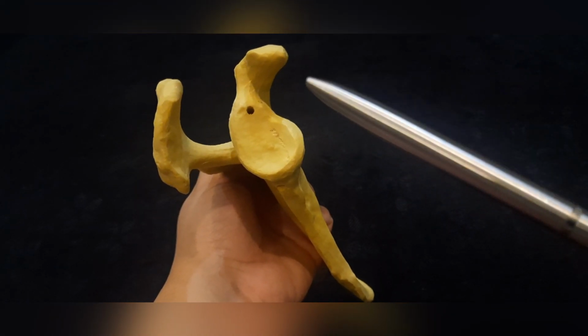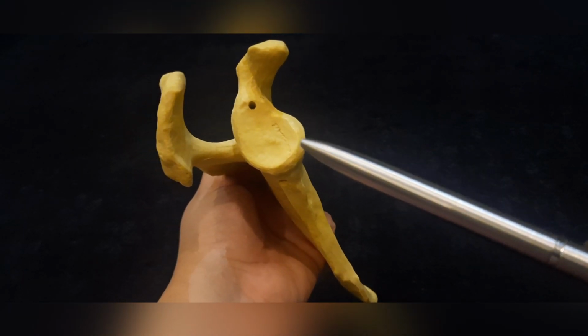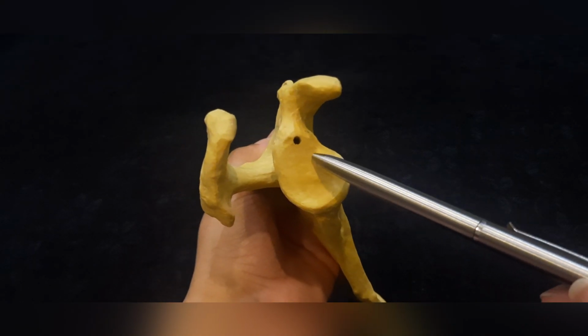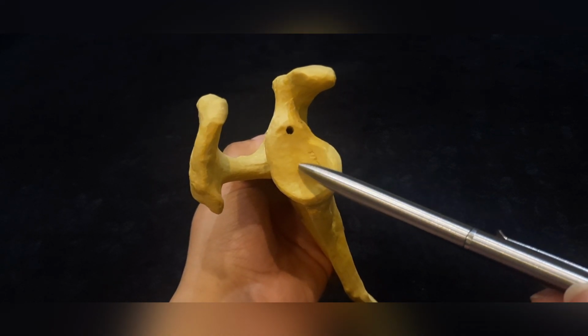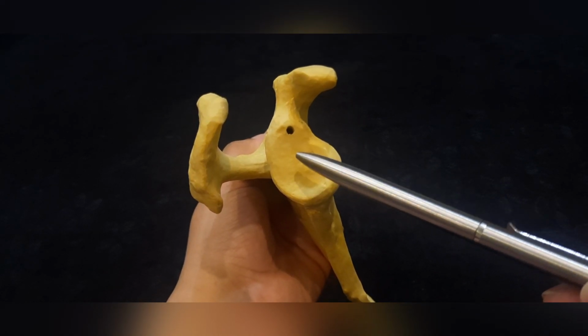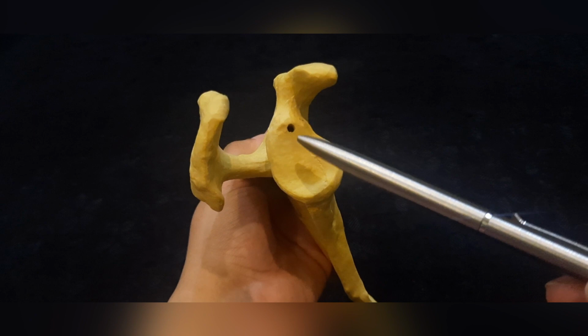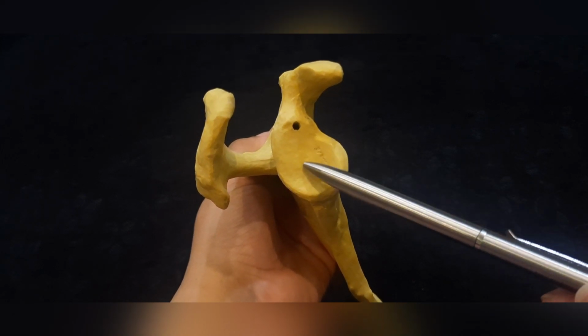These are the specifications of the lateral border of the scapula. This fossa you can see on the lateral aspect of the scapula. This is known as the glenoid fossa. It is actually responsible for the formation of the glenohumeral joint or the shoulder joint.